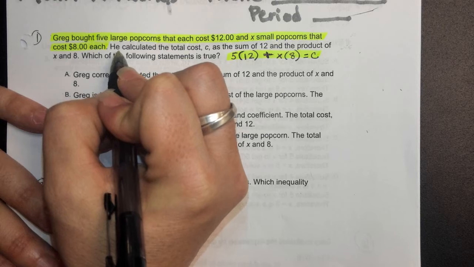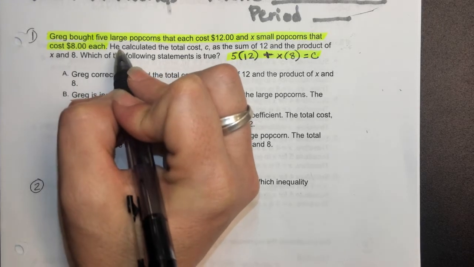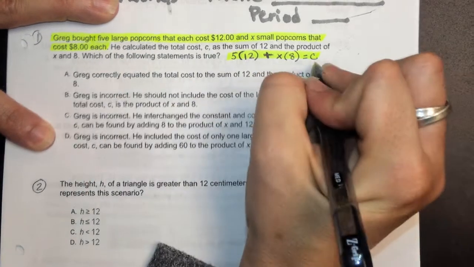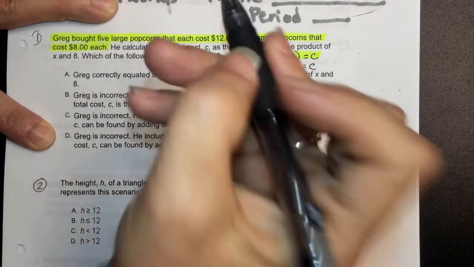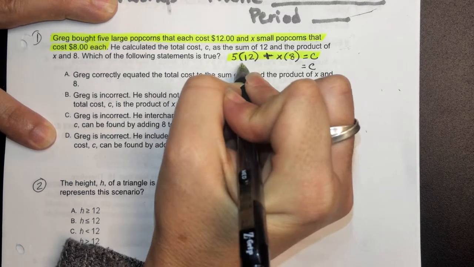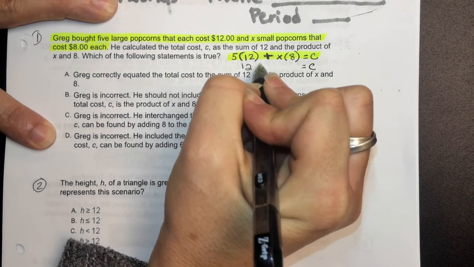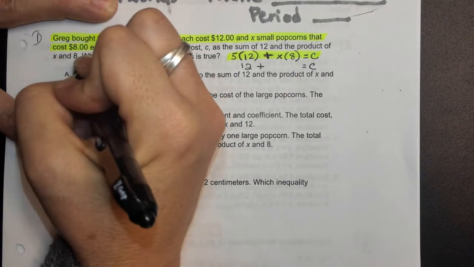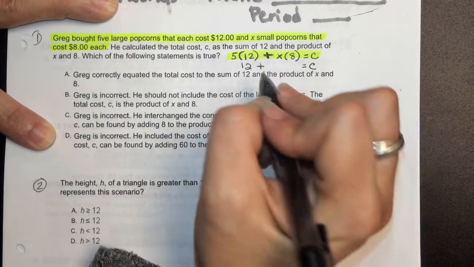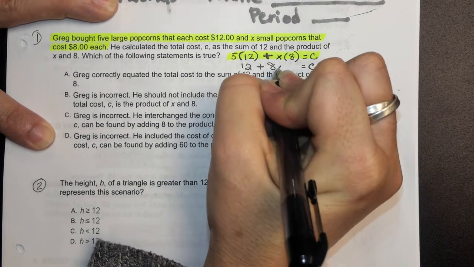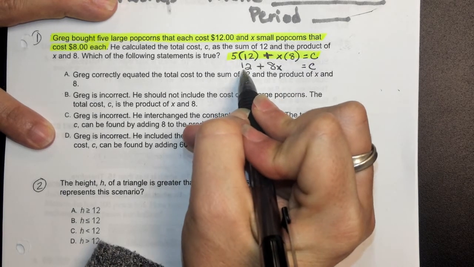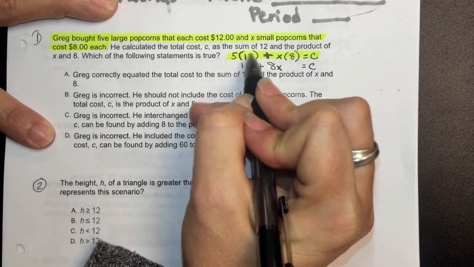This is what he did. When he got up there, this is what he did. He calculated the total cost, C, as the sum of 12 and the product of X and 8. 8 times X. Product meaning multiply, right? So this is what he thinks it should be. But this is what it should be.